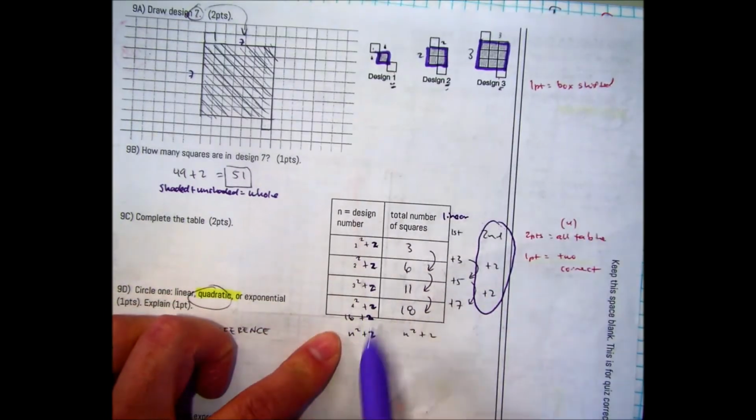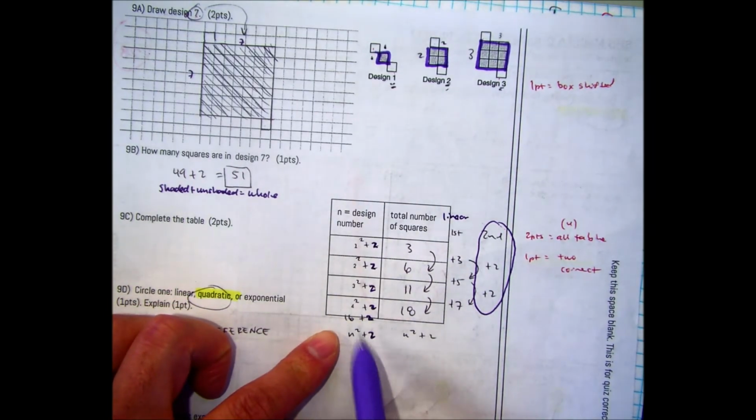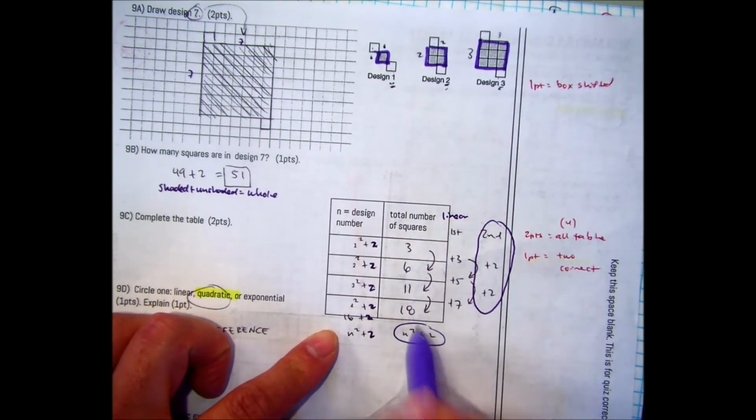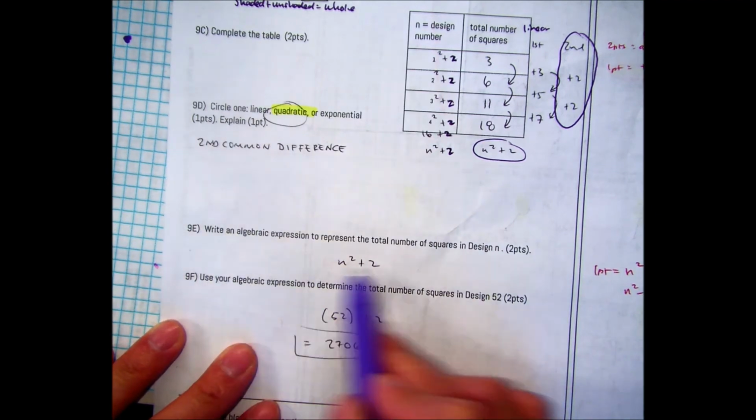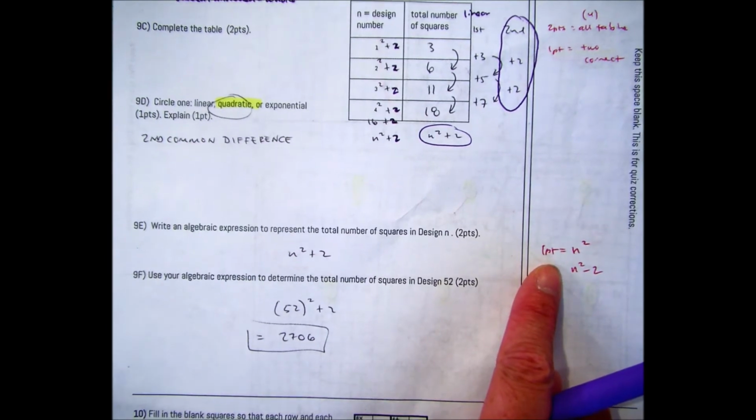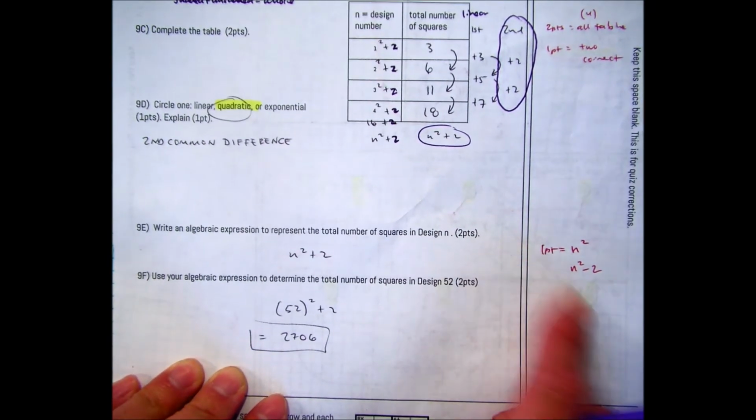So if I take any n value and I square it and I add 2, I have my expression: n squared plus 2 is your answer. The algebraic expression is n squared plus 2. Notice over here I gave partial credit. If you just wrote n squared, I gave you 1 point, or if you wrote n squared minus 2, I also gave you a point for that one.